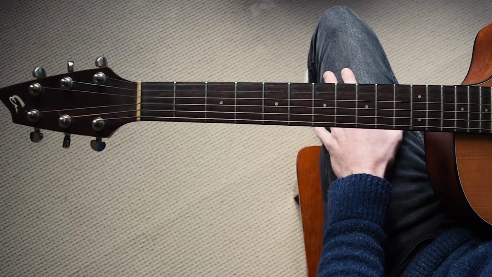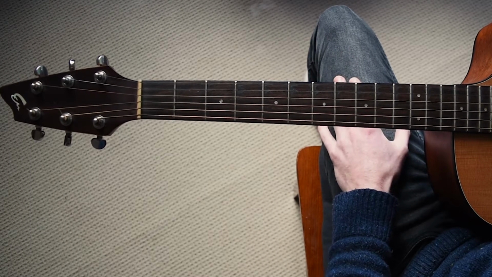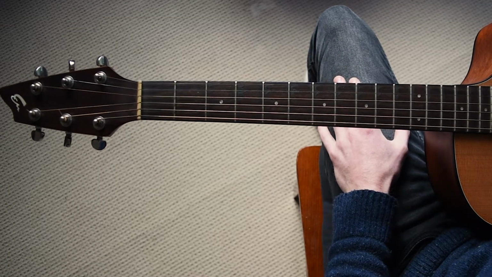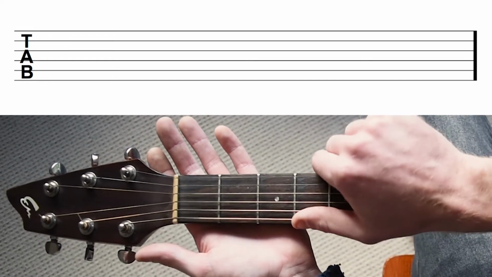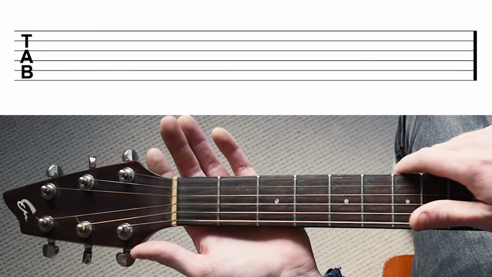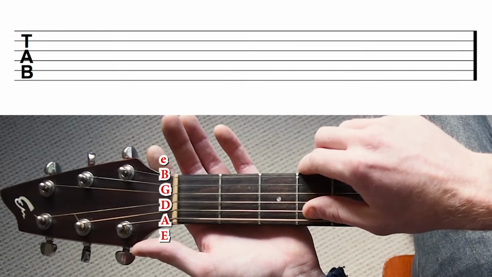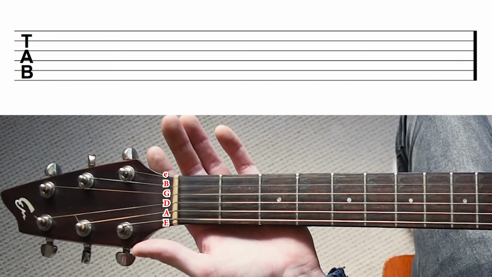Okay, so let's learn how to read tab. We'll start off by putting our guitar on our lap like this, with our strings pointing to the roof. So from this angle, the low E is closest to our chest. And the string letters are E, A, D, G, B, E.